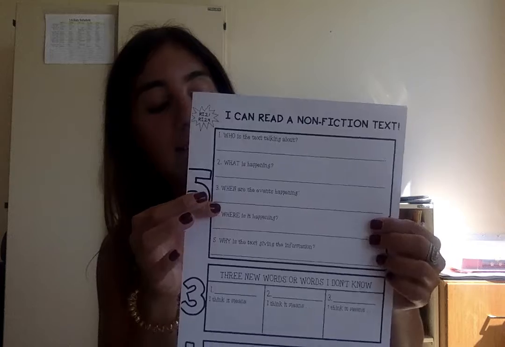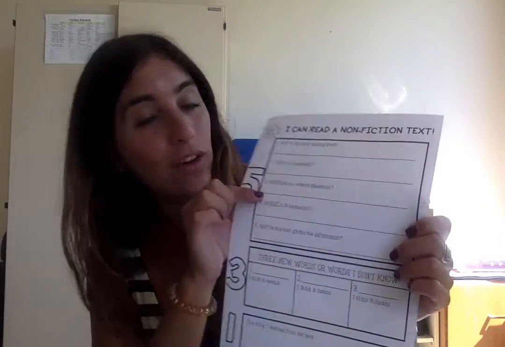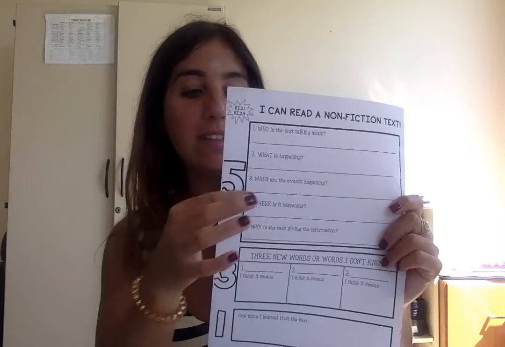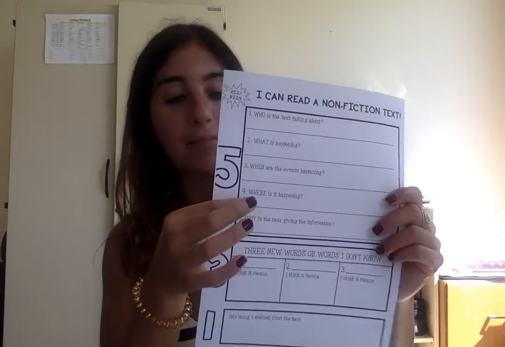The next one is when. When are the events happening? Now that can be kind of tricky in a nonfiction book. So we need to say in general. Does this book happen all the time? Does it happen during the day? Does it happen at night? Does it only happen in a certain area? What's happening? When? When is it happening?